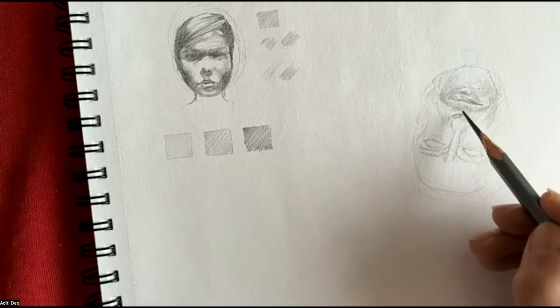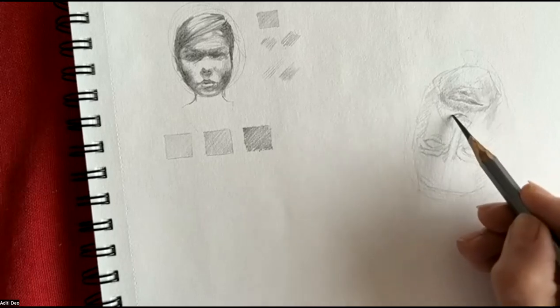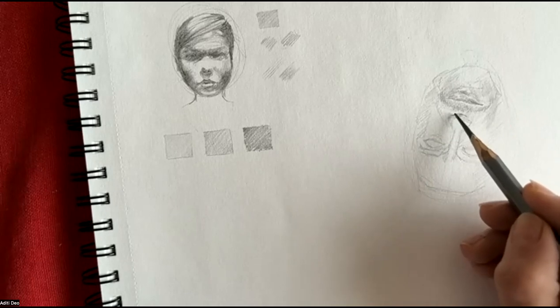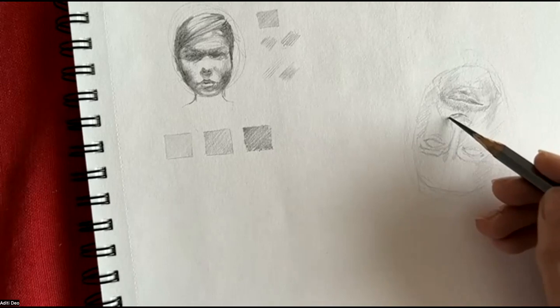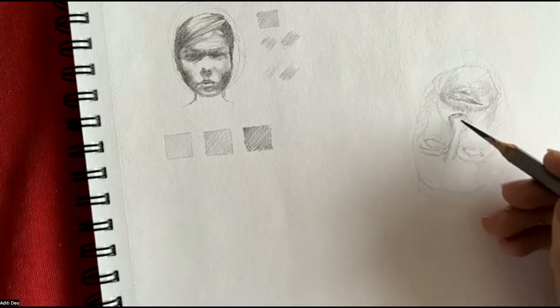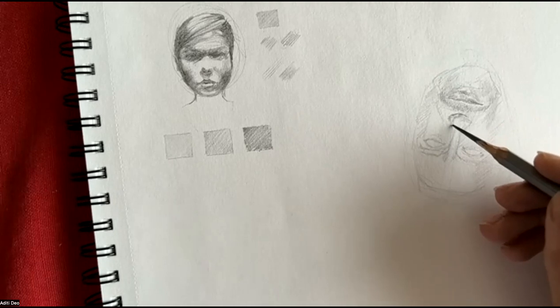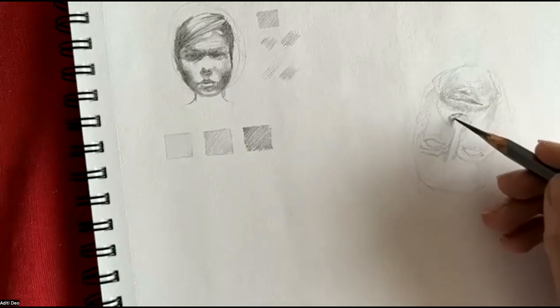And that ease allows you to shade with the right grip, with the right pressure, very organically, very automatically. But that just means that you need to spend more time with the pencil shading or drawing those lines.